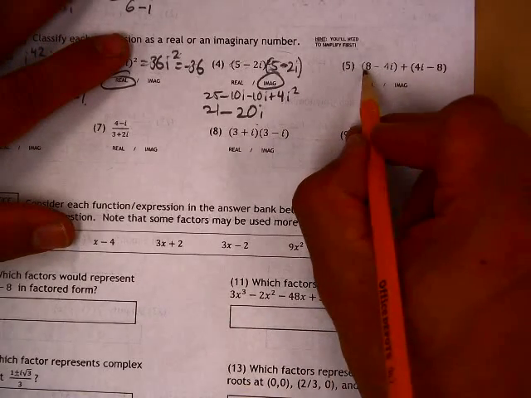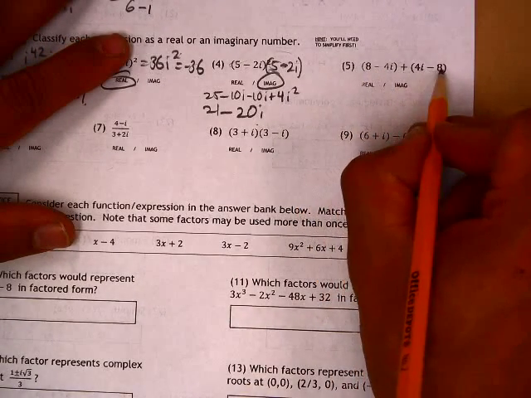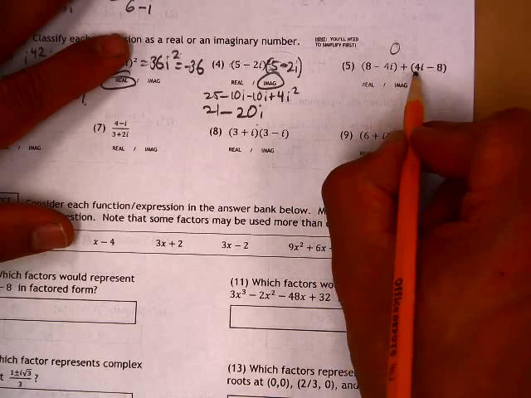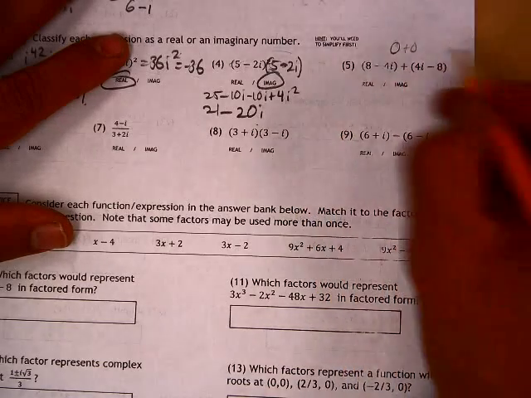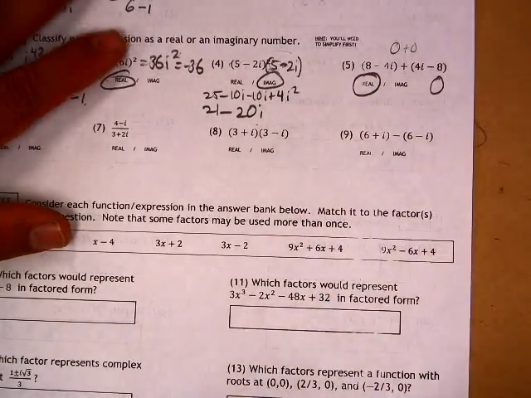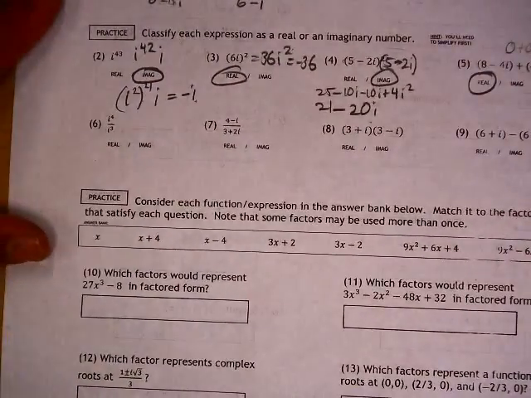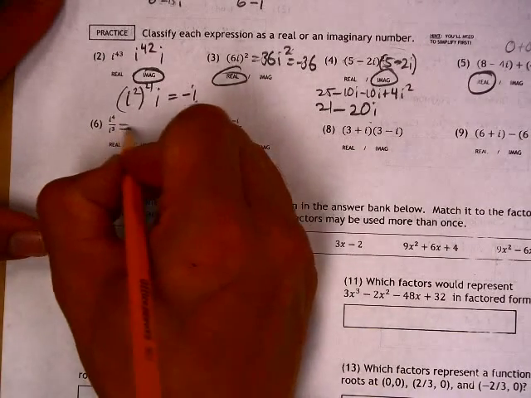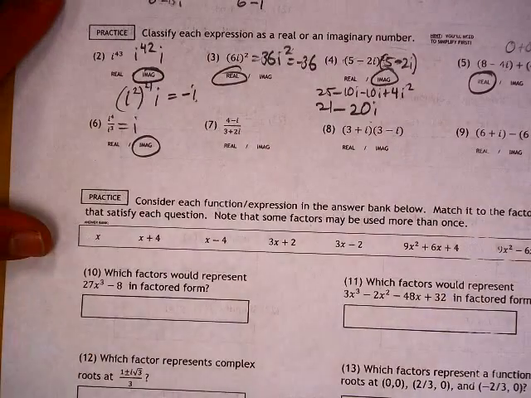So here, 8 plus a negative 8 is 0. Negative 4I plus 4I is another 0. So the answer here is just 0. So am I imagining anything, or is that a real number? So here, I to the 4th and I third, I would be left with just an I.